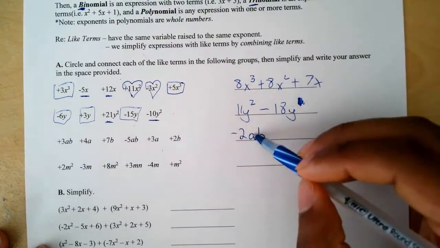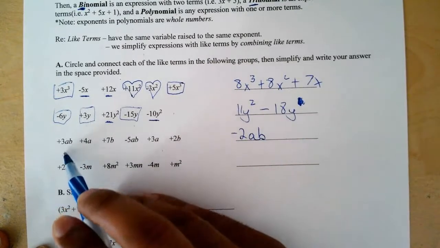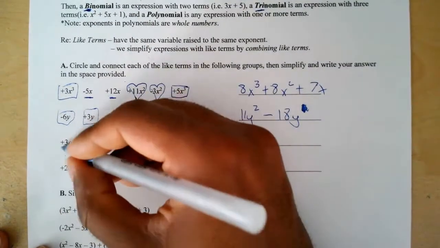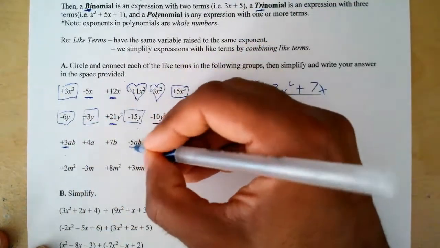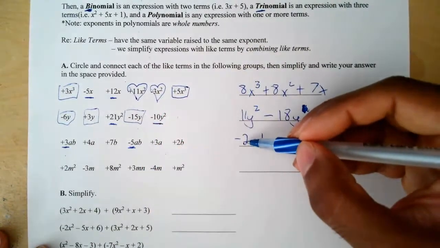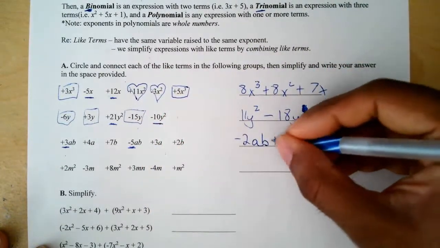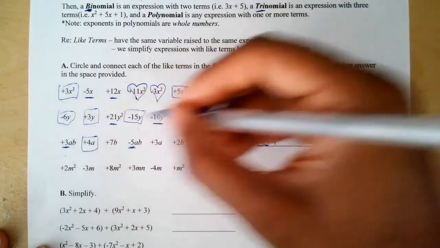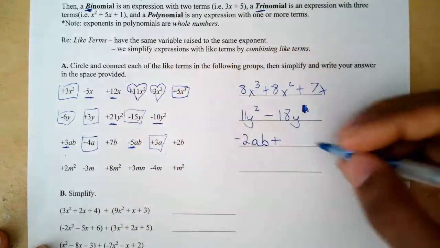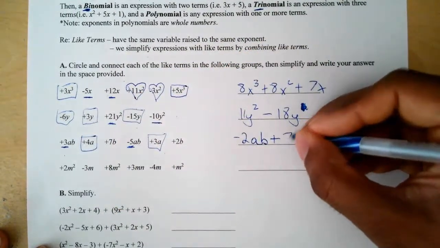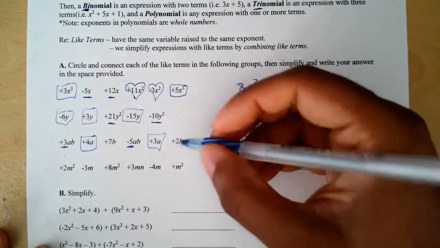Then you'll get negative 2ab. Again, if you want to combine ab, you have to find the expression with ab. So positive 3ab, negative 5ab. So we got negative 2ab. Okay. And then the a's, positive 4a, positive 3a. You get positive 7a. I said I wasn't going to do this, but might as well now.